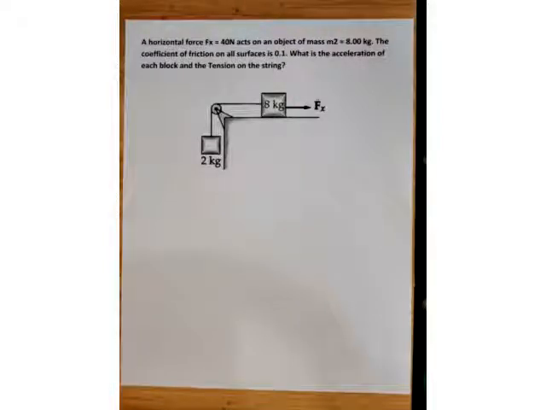Okay, class. So let's imagine mass 1 and mass 2 are being connected by a string or a cord, which is not stretchable. And the 8 kilogram mass is being dragged by 40 newtons to the right. So where will the objects move, or where will the objects accelerate?